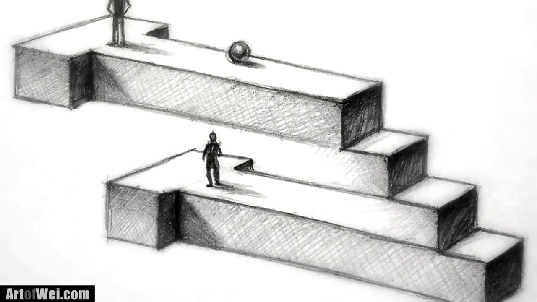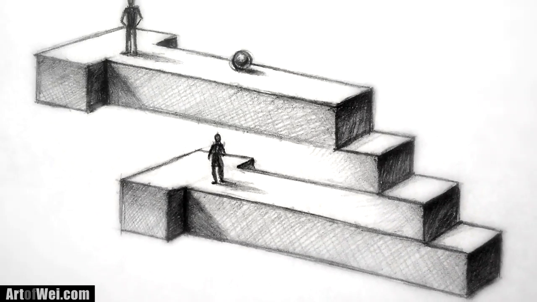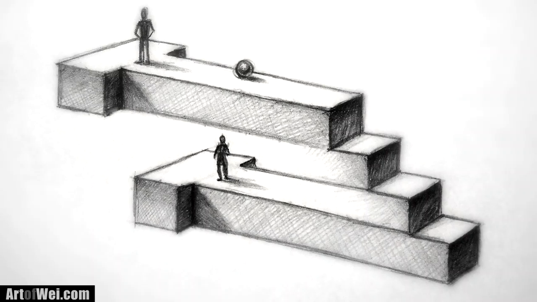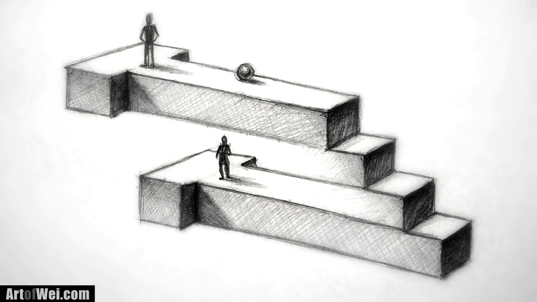For this video, we're just gonna have a little fun and do another optical illusion drawing. It's very simple and the illusion is really cool on this one. So let's get started and I'll talk about the process along the way.